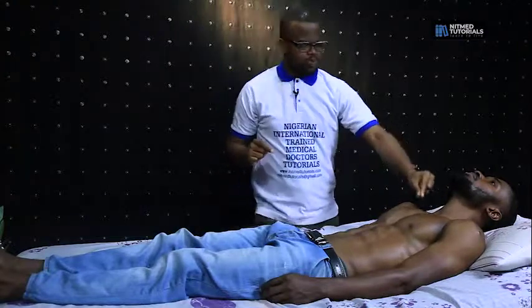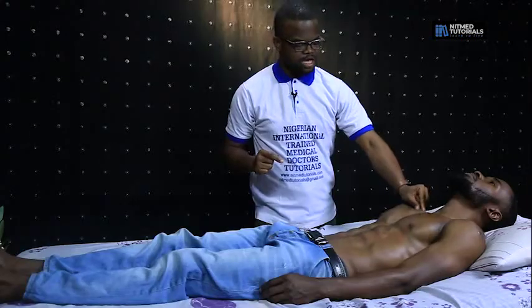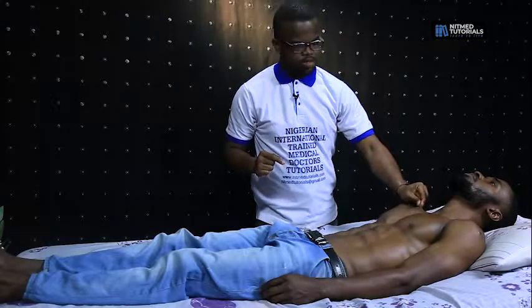Next, you pick the skin directly overlying the clavicle and check for skin turgor, which is also used to assess the level of hydration.